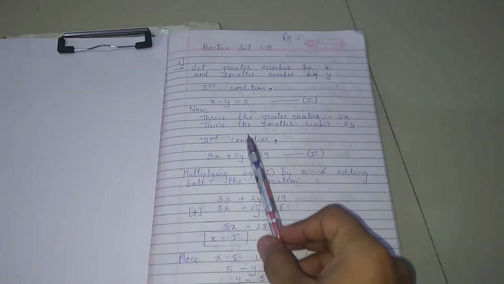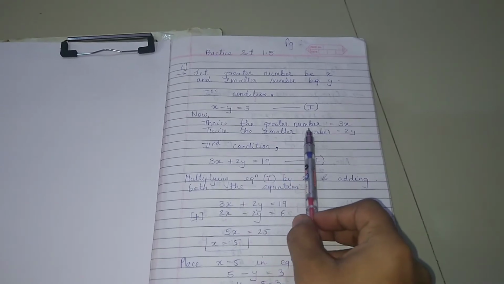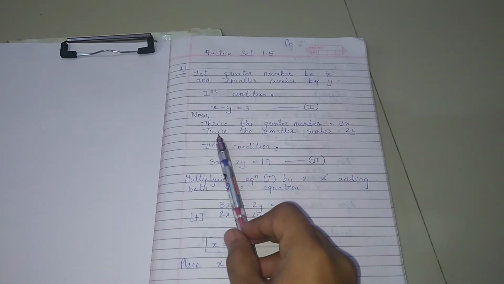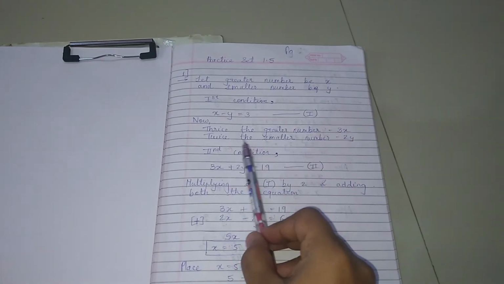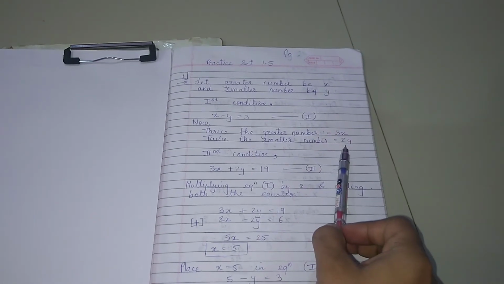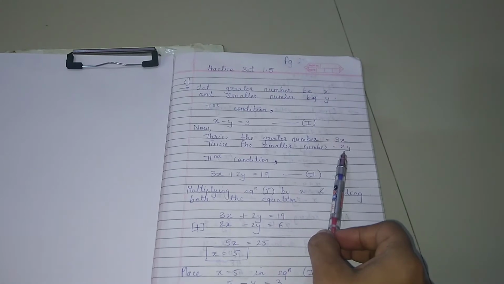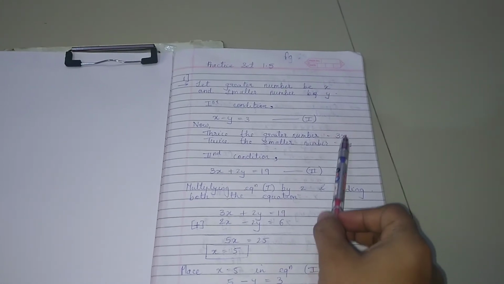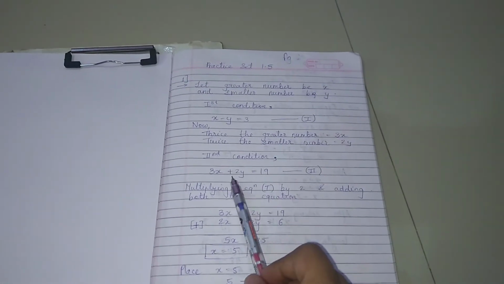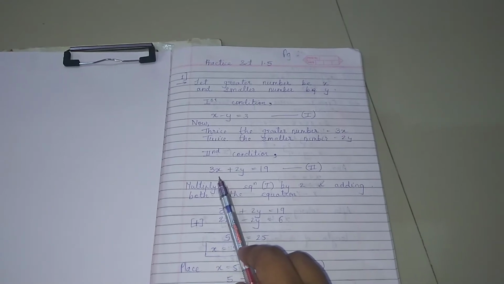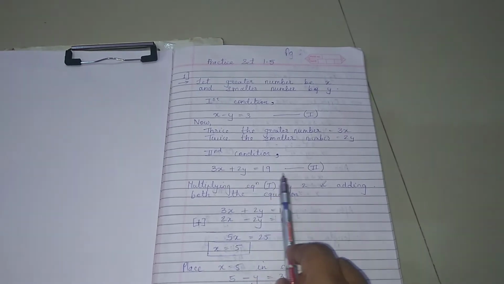Thrice the greater number is 3x, twice the smaller number is 2y, and the sum of these is 19. So from the second condition we get 3x plus 2y equals 19.